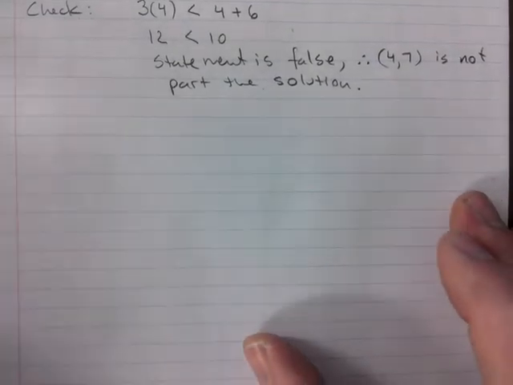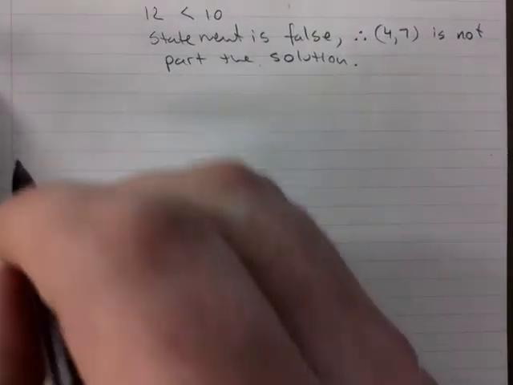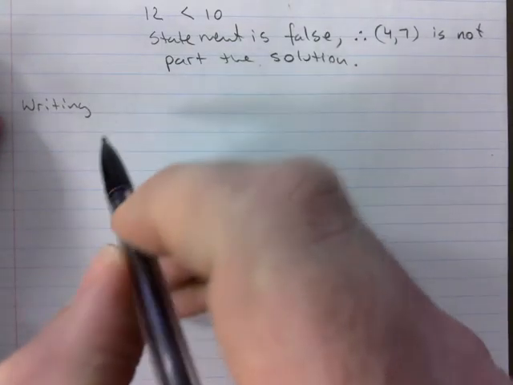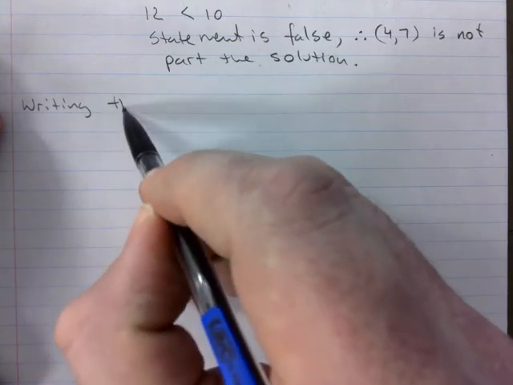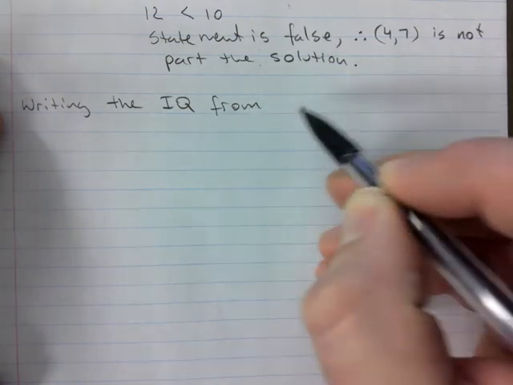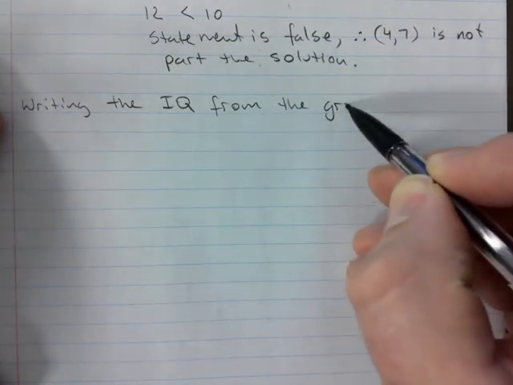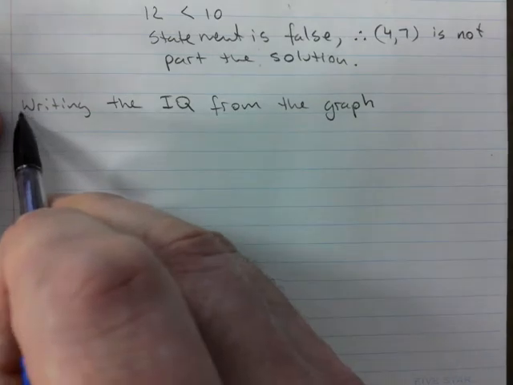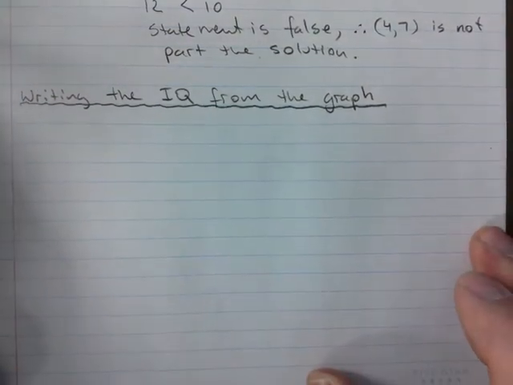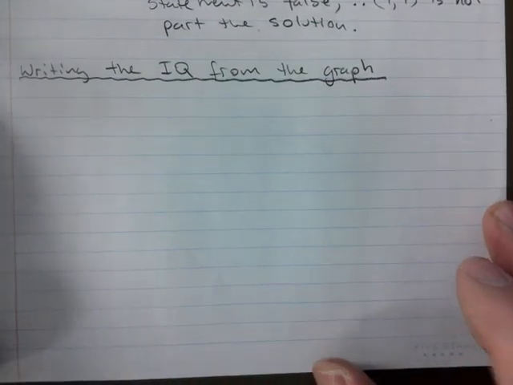Here's the other part: writing the inequality from the graph. And so here I have to kind of give away the graph, right? So we're going to try our best here.